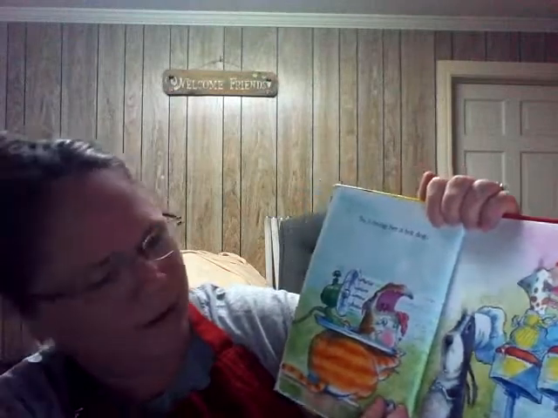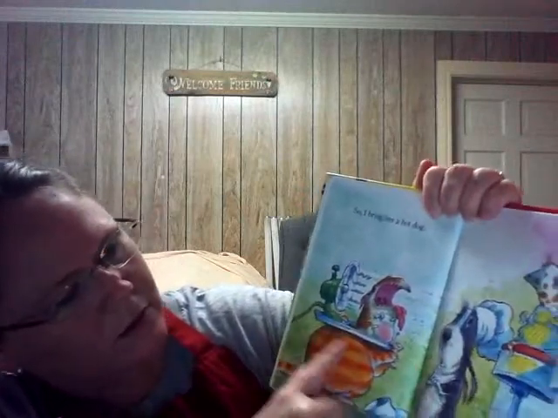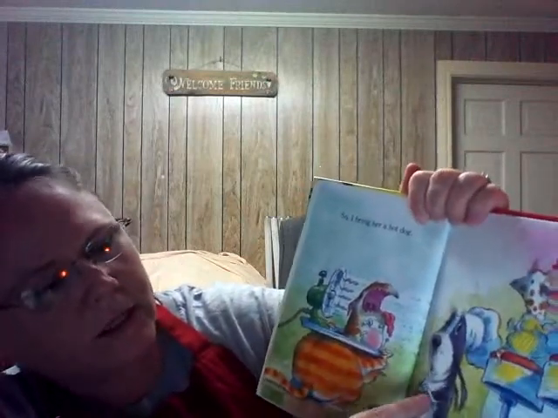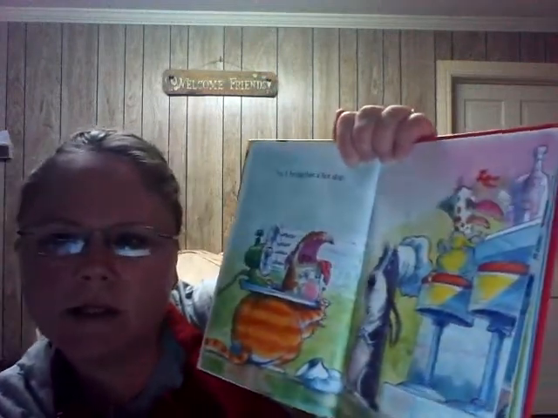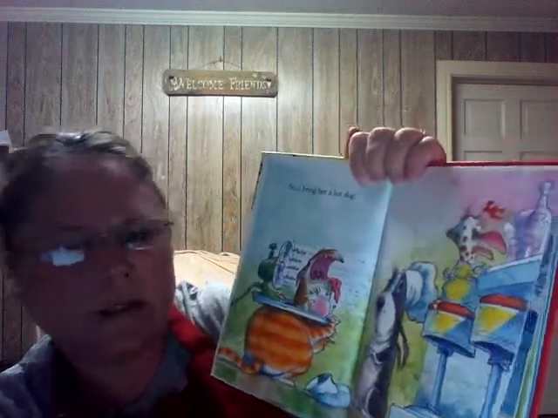You see the little baby dog there ordering her hot dog? So I bring her a hot dog. This is what Max does. He's standing there. He's a dog and he's hot, so he has the fan blowing on him. And that just shows you just how much more silly Max is.